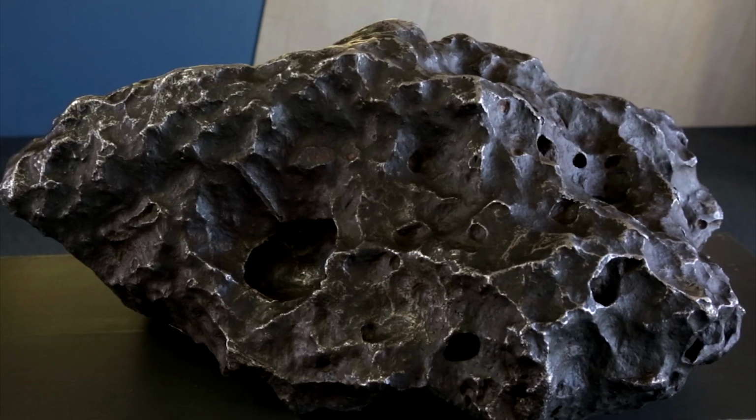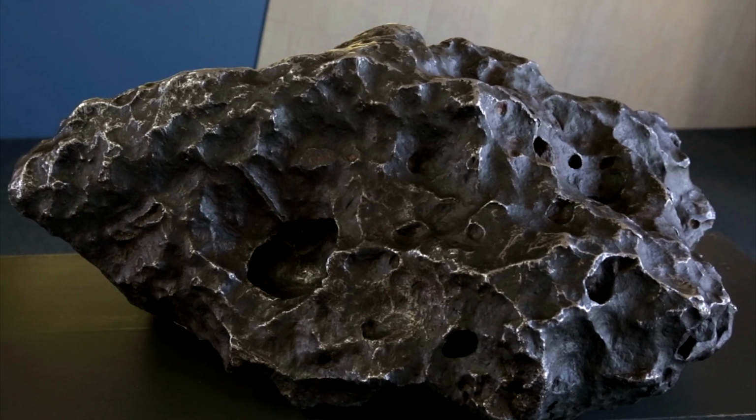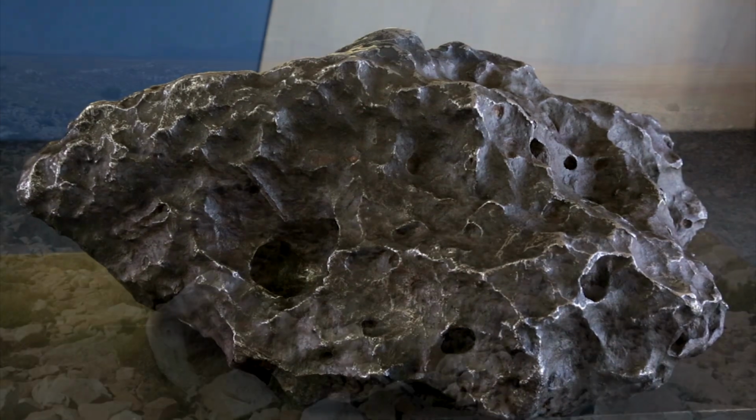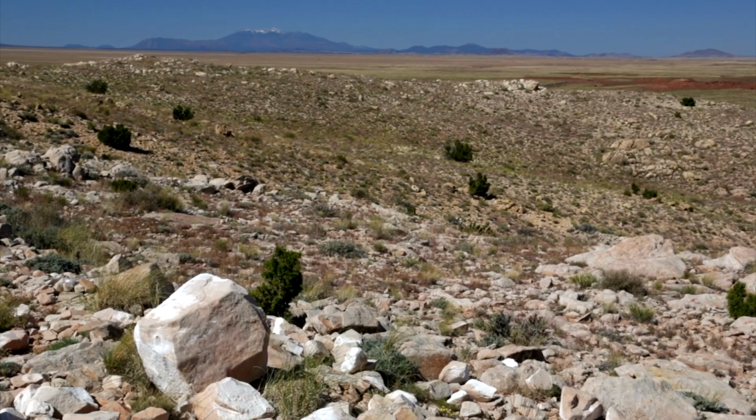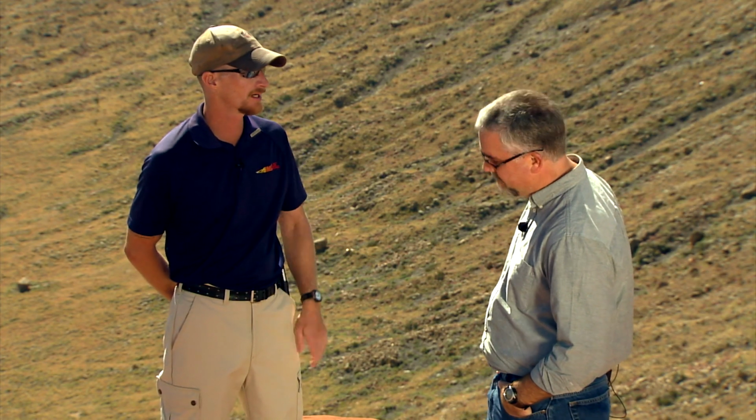Now, that Holsinger meteorite was found in 1911, 2.5 miles west of here, lying along the rim of Canyon Diablo. It was found by a gentleman named Samuel Holsinger. Holsinger was basically the foreman of the mining operation.